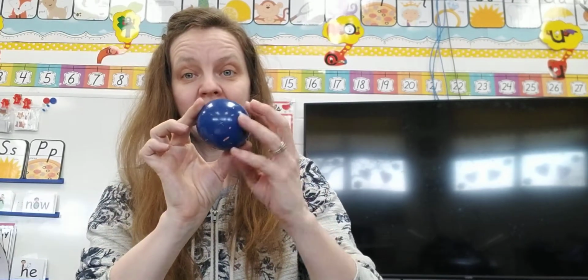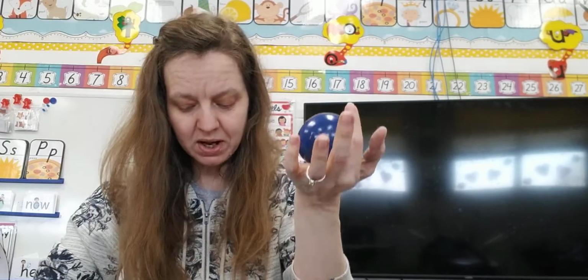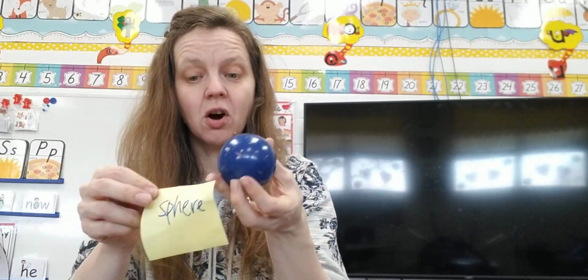This shape is round all the way and it rolls really well. And we know that looks like a ball and it's called a sphere. That's a sphere.